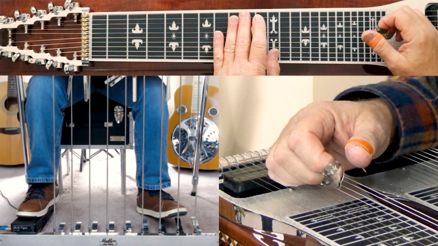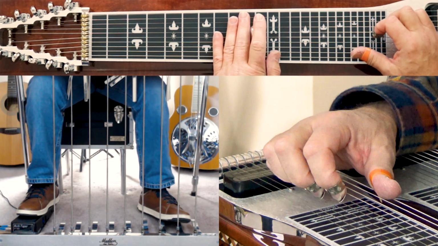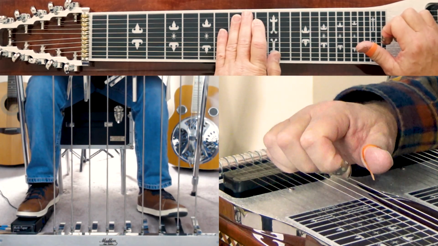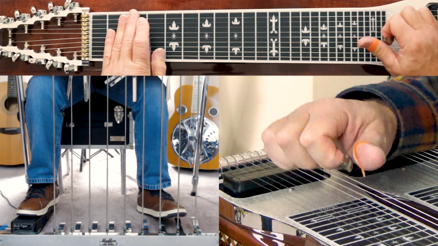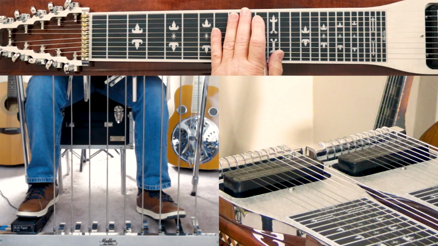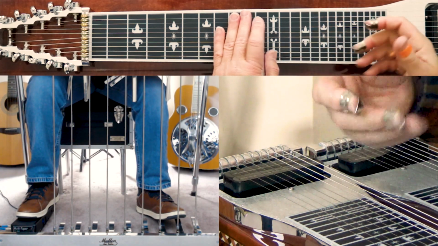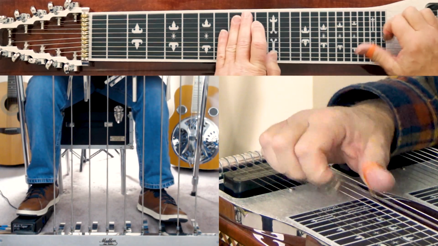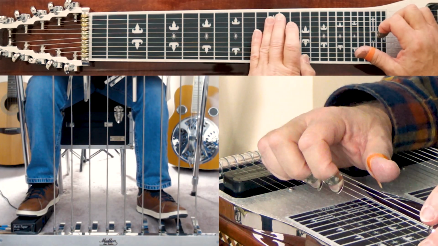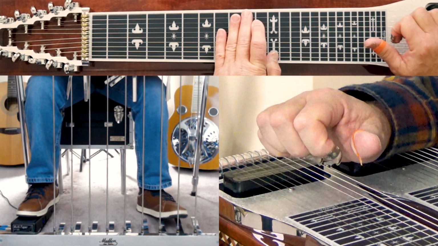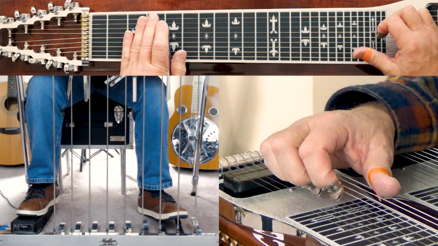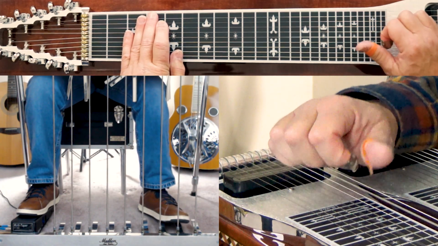Okay, so again, you have the lick. Also, like I said during the lesson, each one of these is different. This is a lick. You could do that by itself, or you could do this one. That's another lick off a D, off a D7. This is also another lick off a D7.